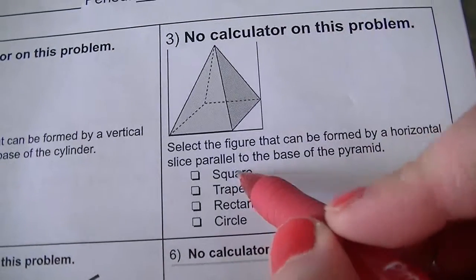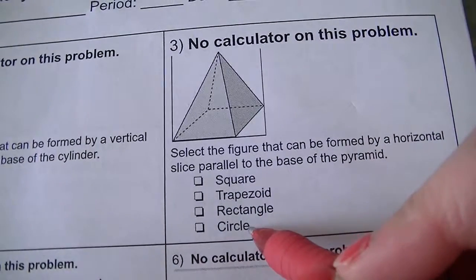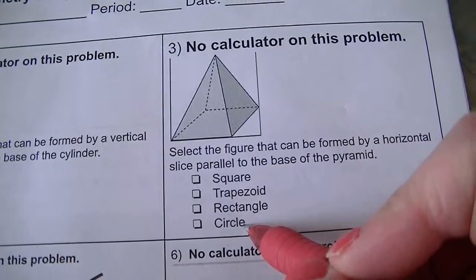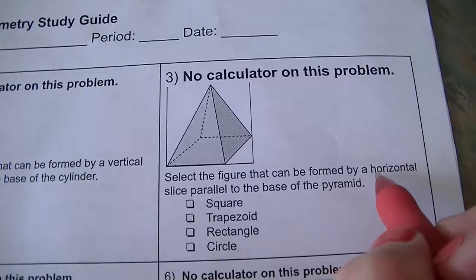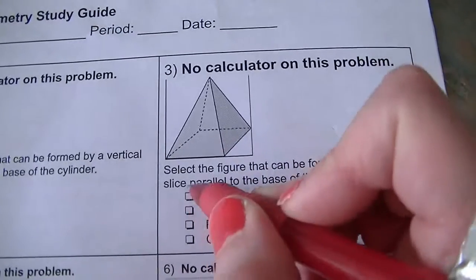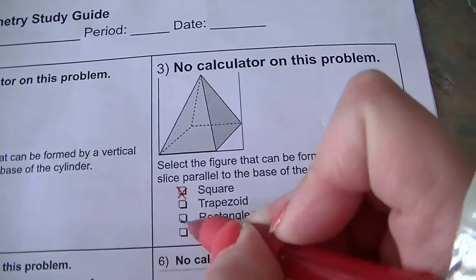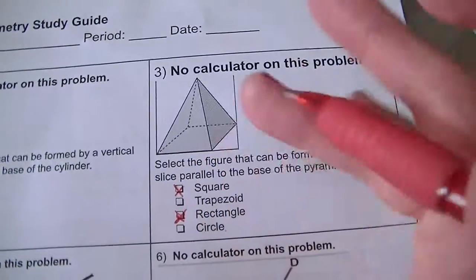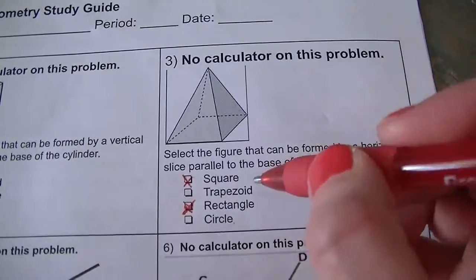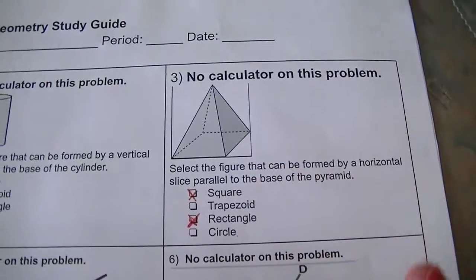So, we have square, trapezoid, rectangle, or circle. Since it says select the figure that can be formed, well, those could be formed. It could be a square, could be a rectangle. And to be more specific, we would need to know the dimensions to see if it was a square or rectangle. But since that's not given, your best two answer choices are square and rectangle.